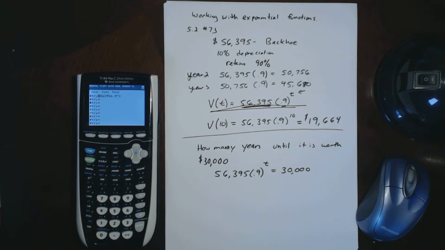Then, under y sub 2, I'm going to type in $30,000. And what I want to do is graph both of these and figure out where these graphs intersect. The second one here is just going to be a horizontal line.